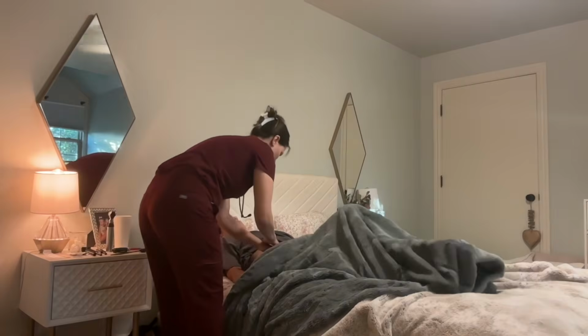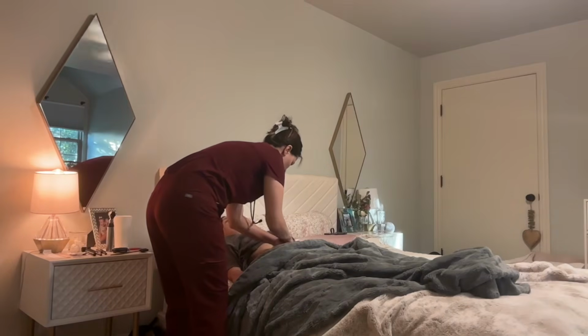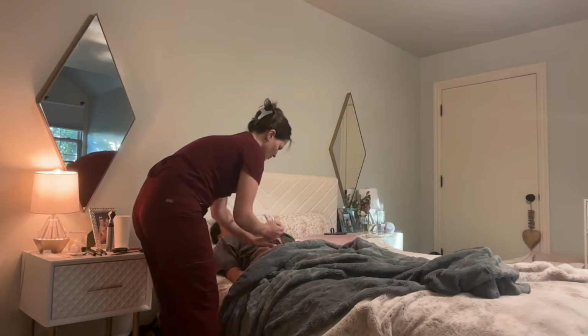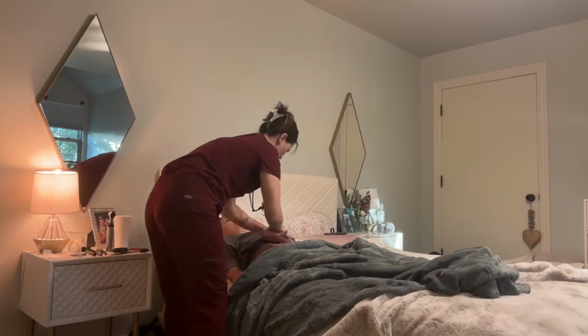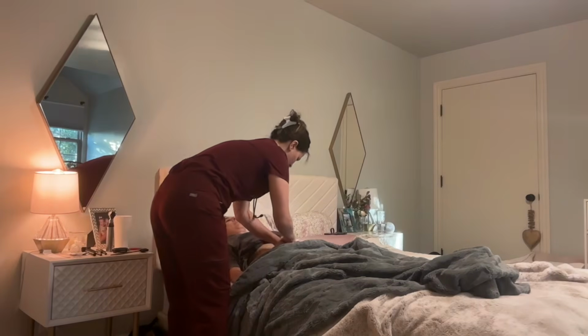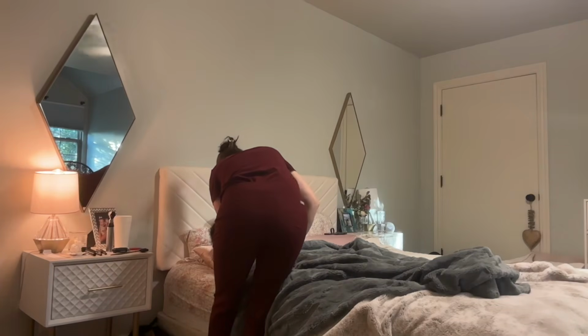Okay. Next, we're going to begin with light palpation, making sure there is no tenderness or irritation with that. Next, we will begin with deep palpation to assess organs. Next, we'll deep palpate for the liver. Take a deep breath and exhale. Making sure the margins are nice and soft.